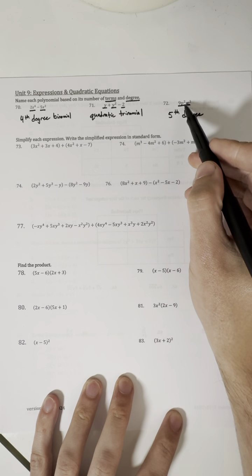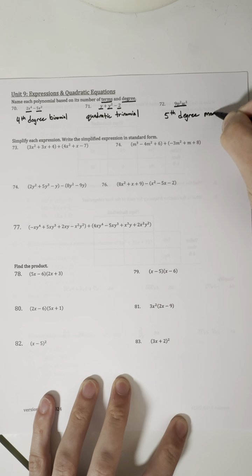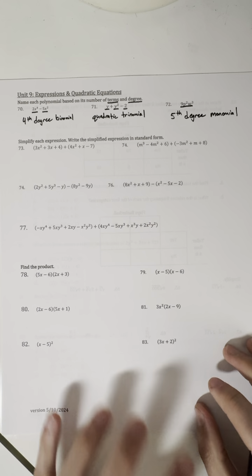And specifically because it has 1 term, this is a monomial. Kind of like how a monocle is like glasses, but it only has 1 lens.